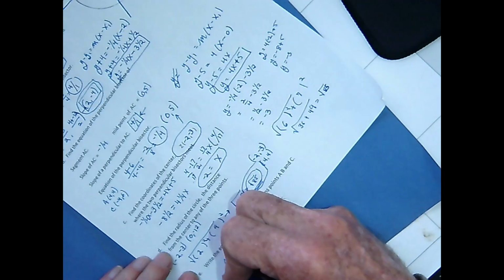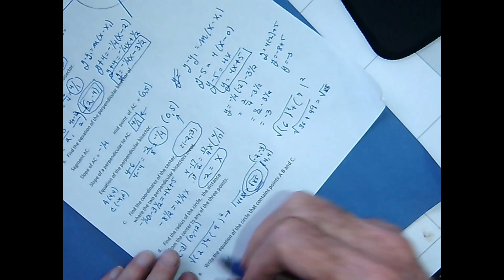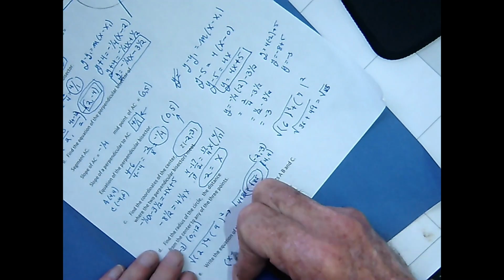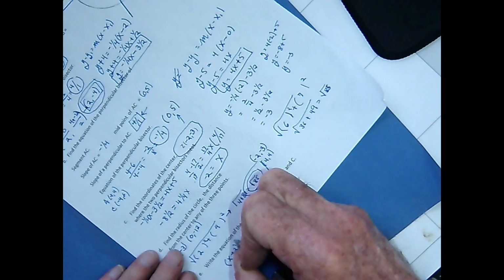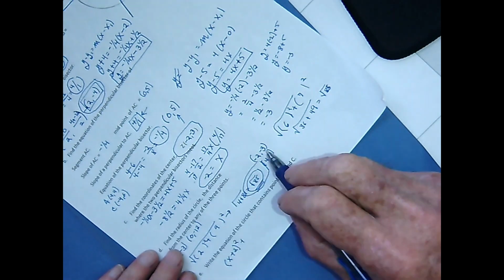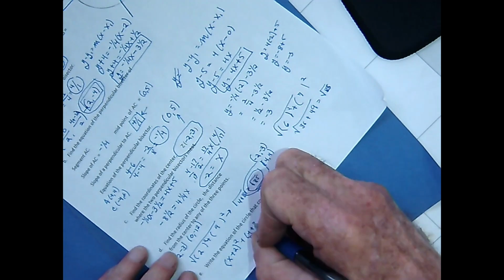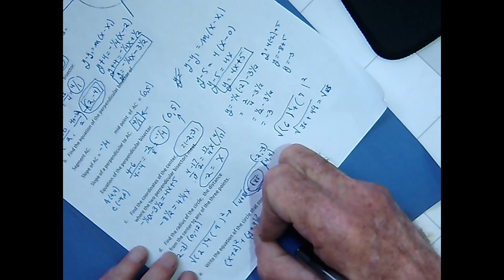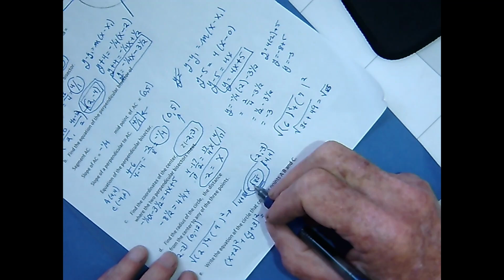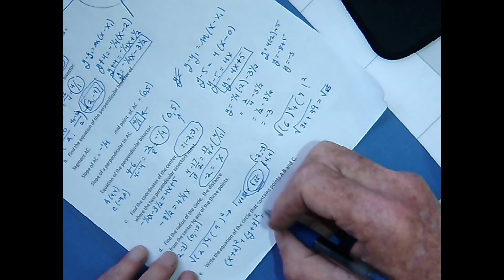This equation: x minus negative 2, that'd be x plus 2, huh? Quantity squared plus y minus negative 3, therefore y plus 3, quantity squared equals, and the square root of 85 squared, just 85.